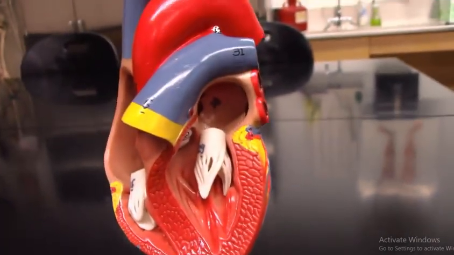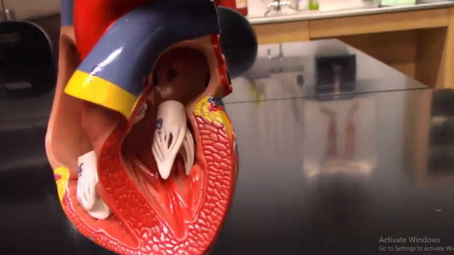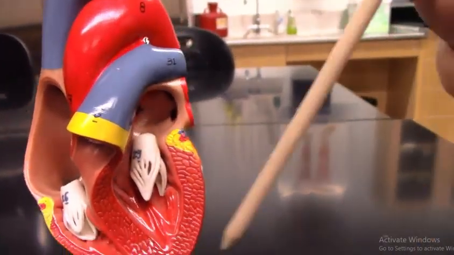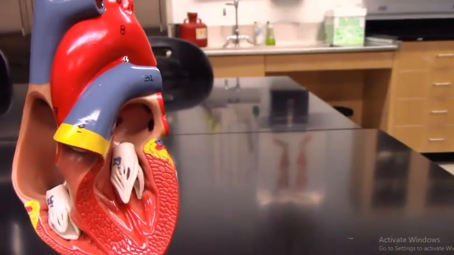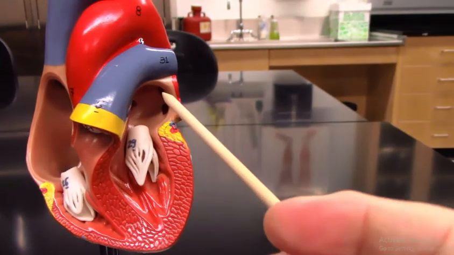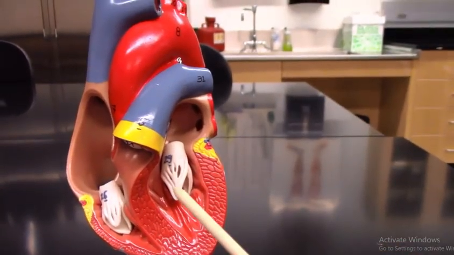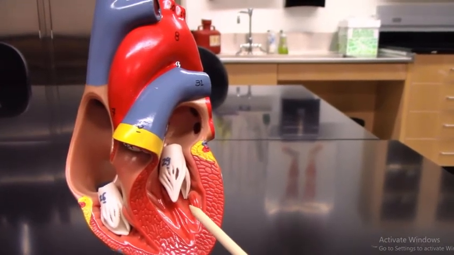Okay. So now let's review what we learned. We learned the 4 chambers of the heart. Okay. This one would be what? The right atrium. This would be the left atrium. This would be the right ventricle and the left ventricle.